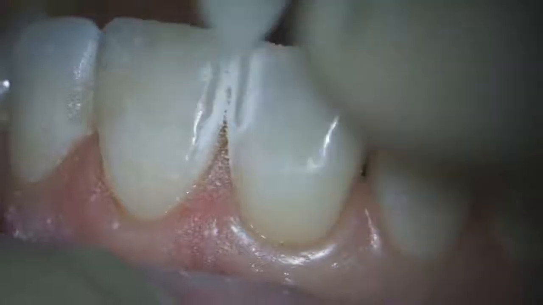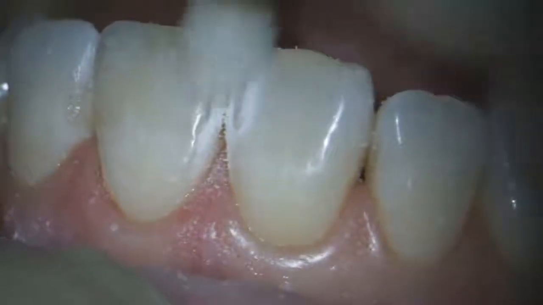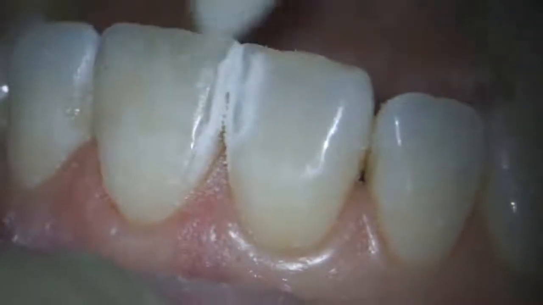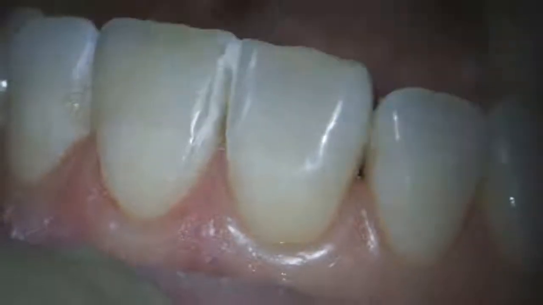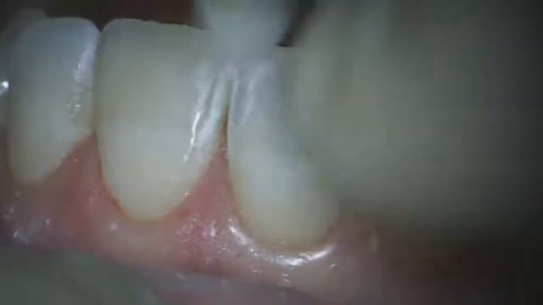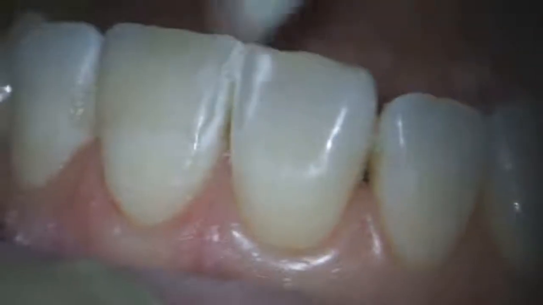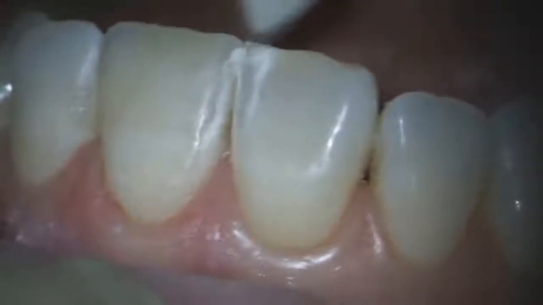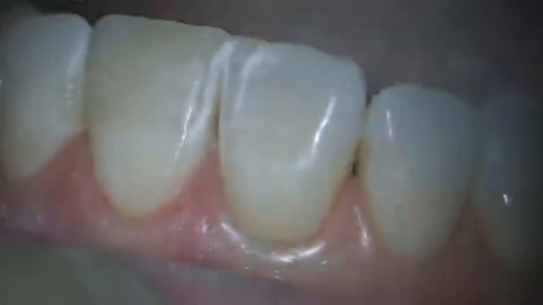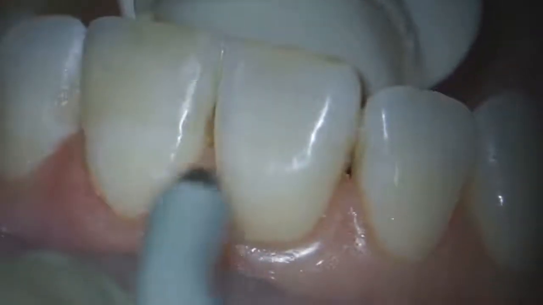And if you're working through the microscope, I advise you to take it away sometimes and look at the teeth without magnification. When we are looking at the teeth through the microscope, our volume perception gets worse. That's why it's better to look sometimes at the tooth surface without magnification.